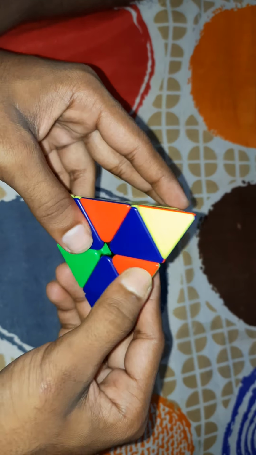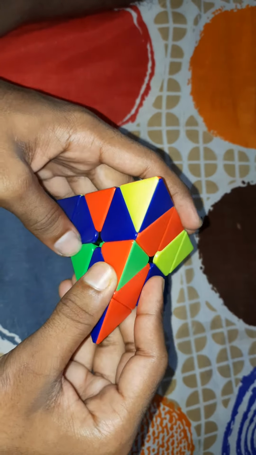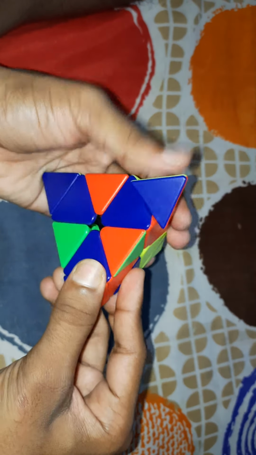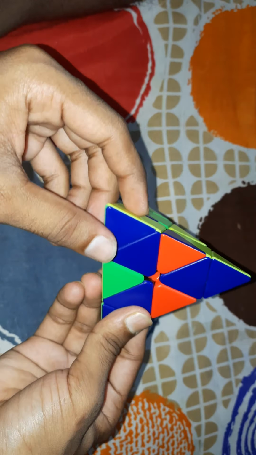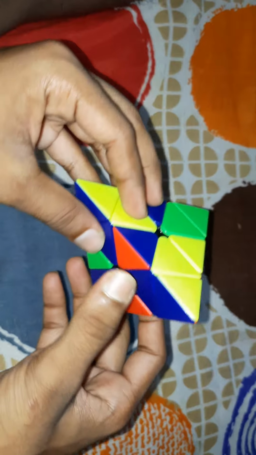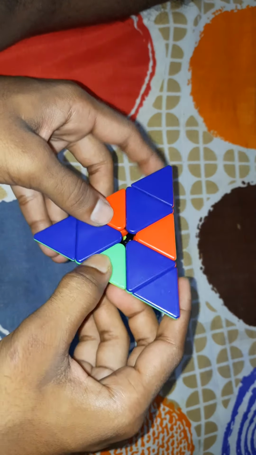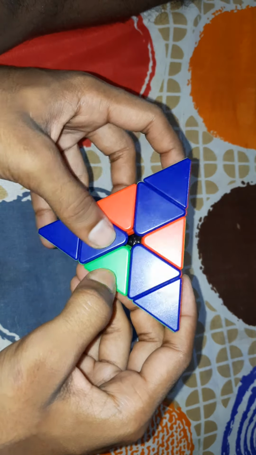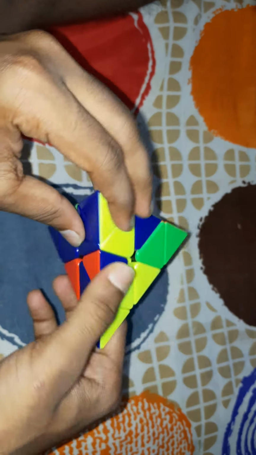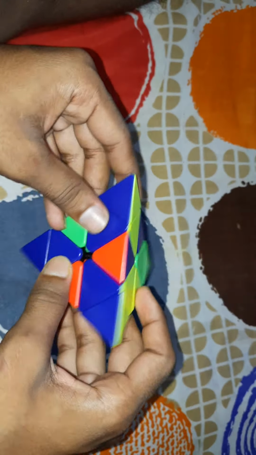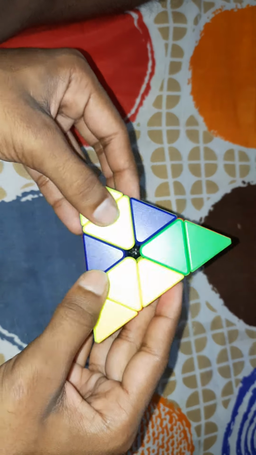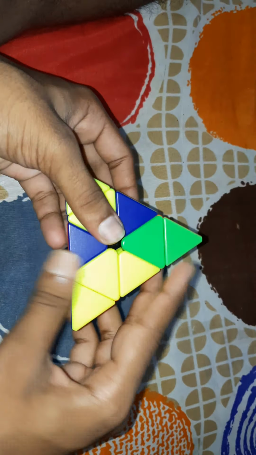Now we need to solve the corner pieces, and you can solve the tips by rotating. So we need to solve only two corner pieces because we need the last corner piece for solving the full Pyraminx.